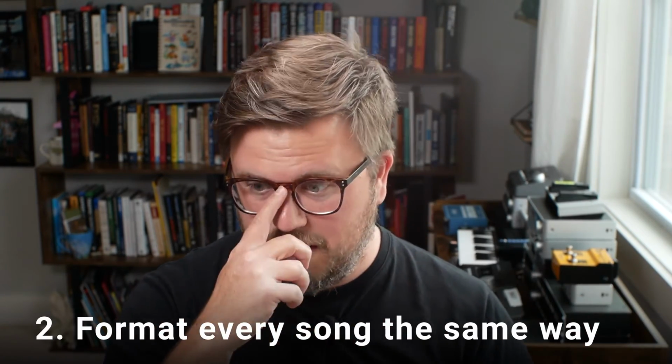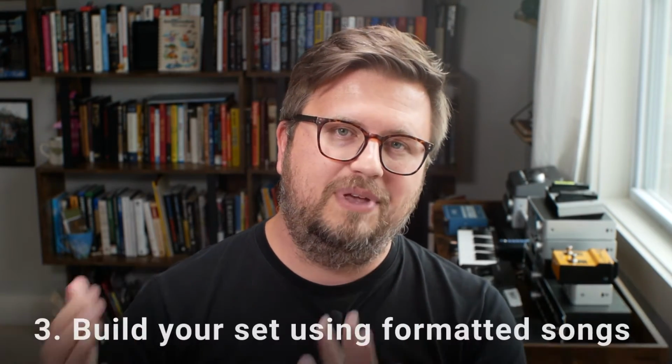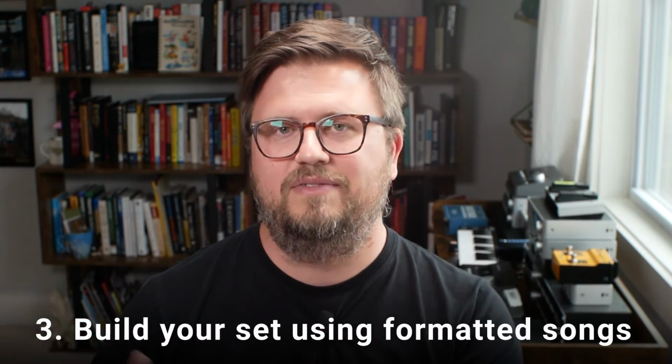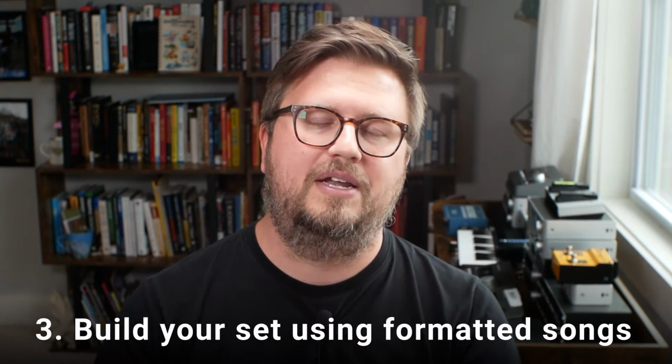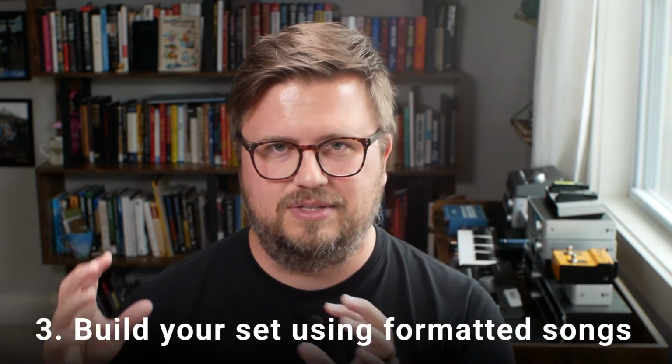You take your template, you open up an Ableton Live set, you format your song individually. If you have MIDI automations, crazy things added in, you can add those in as well too. And then number 3, you build a set, an Ableton Live set in arrangement view with your formatted songs using that template as the starting point.